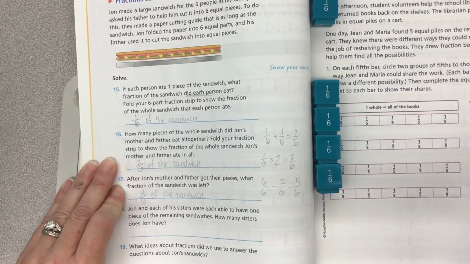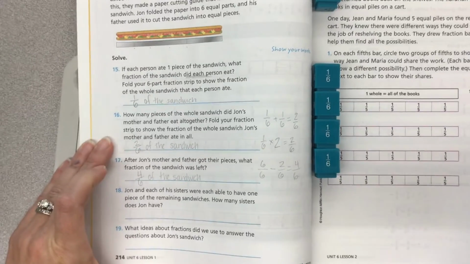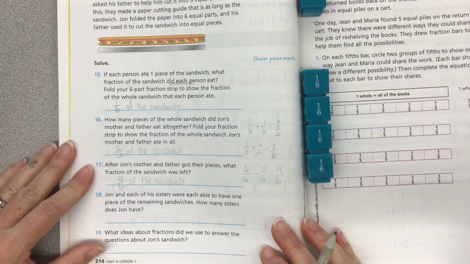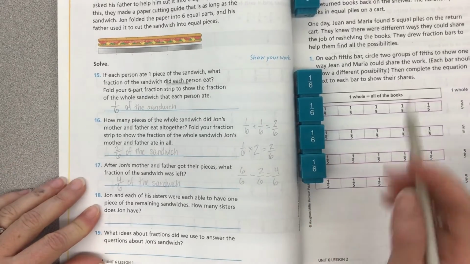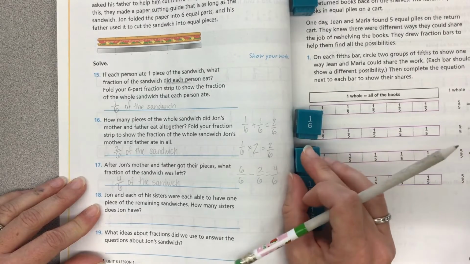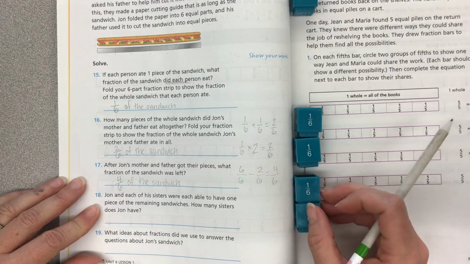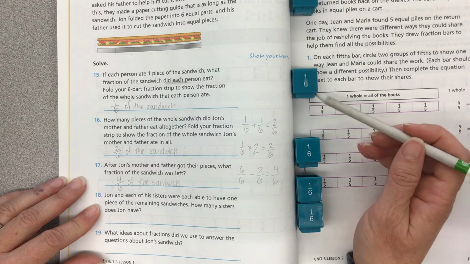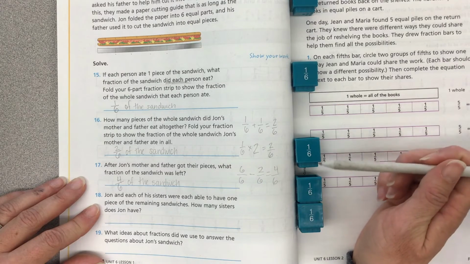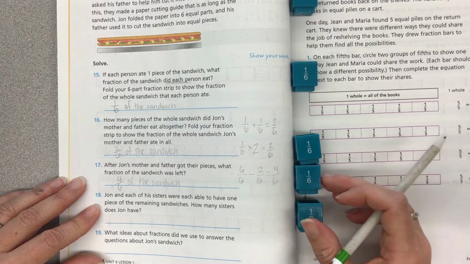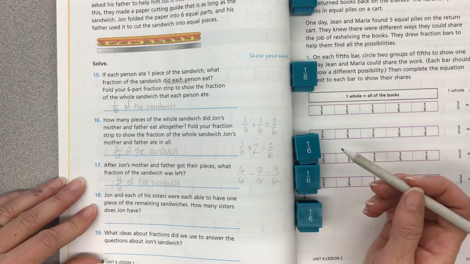Okay, John and each of his sisters were each able to have one piece of the remaining sandwiches. How many sisters does John have? Okay, so we're back to this 4/6. So Mohammed, how much is John gonna eat? One. So John's gonna eat 1/6. Oh yeah, his sister's gonna eat 1/6 too. Each sister's gonna eat 1/6. So how many sisters does he have?